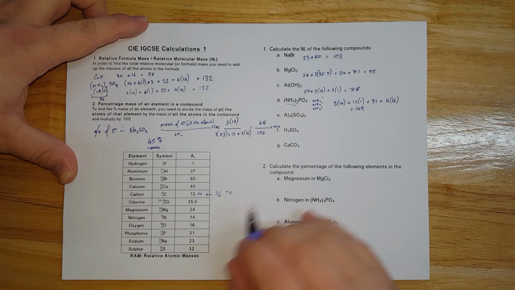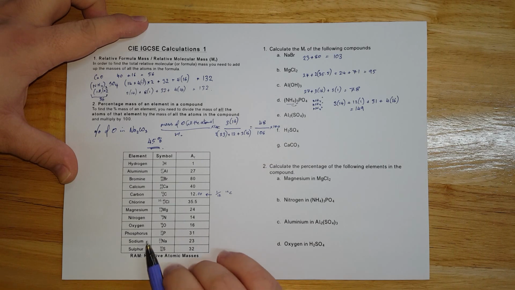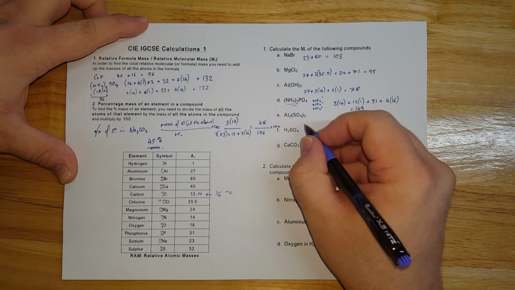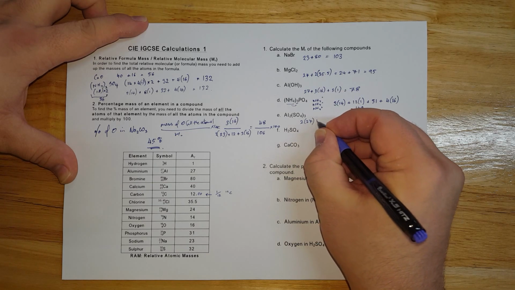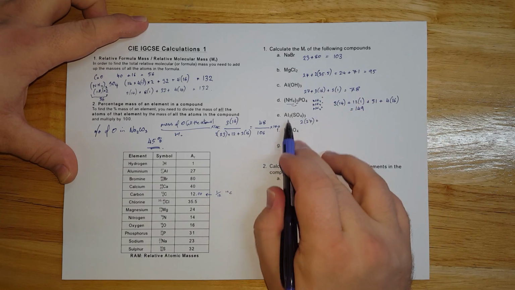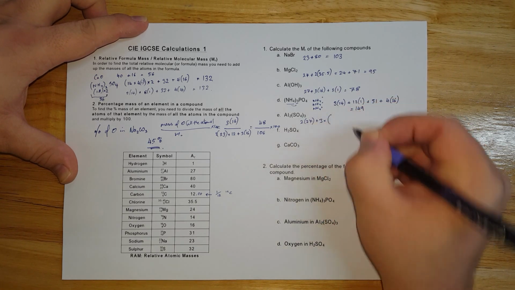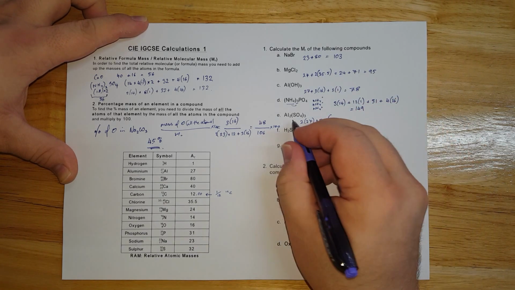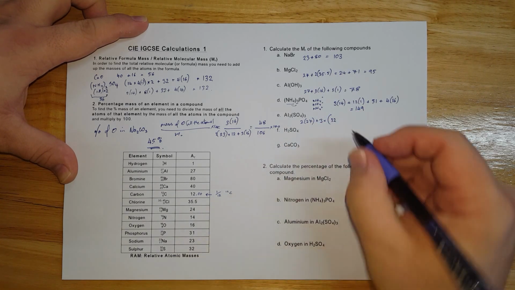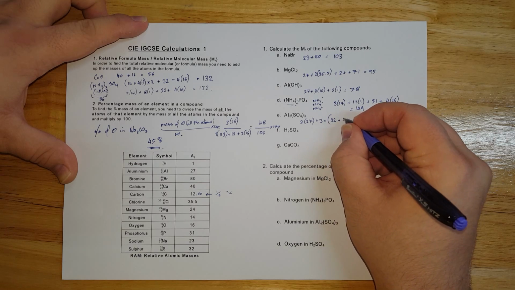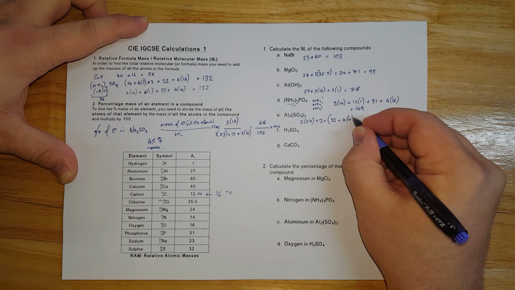149. Okay, now aluminium sulfate. So we've got 2 aluminium atoms. Aluminium is 27, so it's going to be 2 lots of 27. Plus, now we've got 3 sulfates. So let's do that as 3 times everything in the bracket. Inside the bracket we've got 32, which is the mass of sulfur, plus 4 lots of oxygen, which is 16.